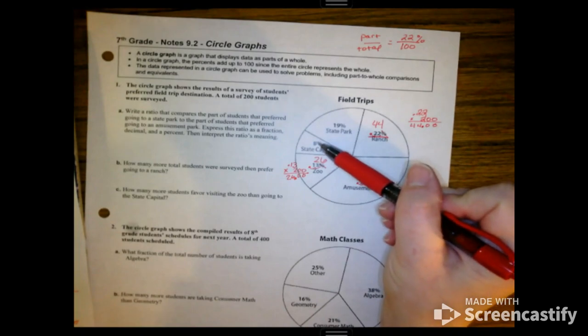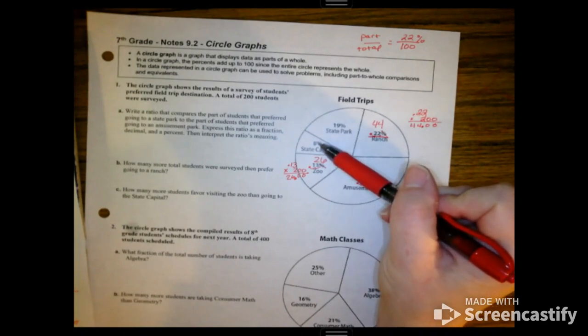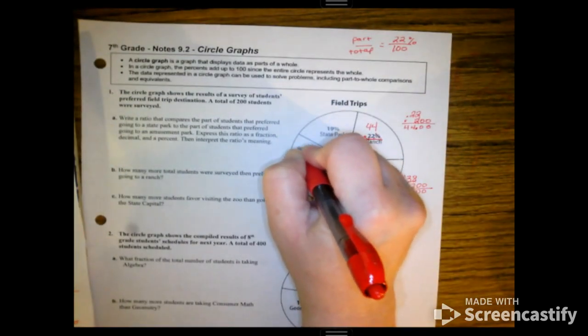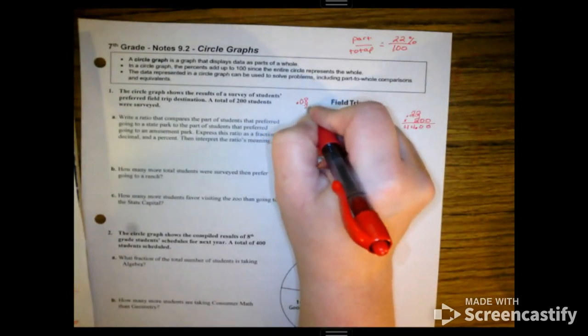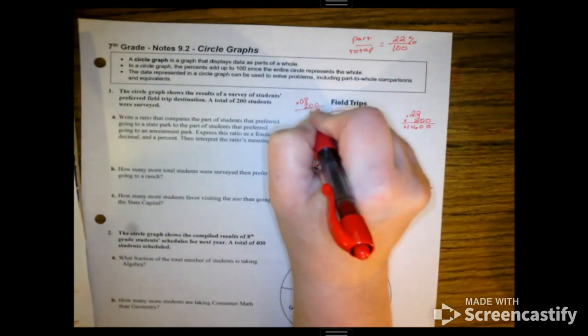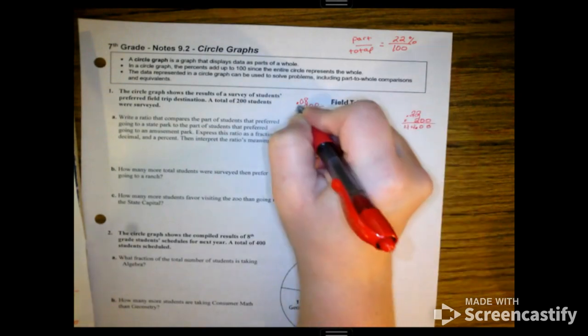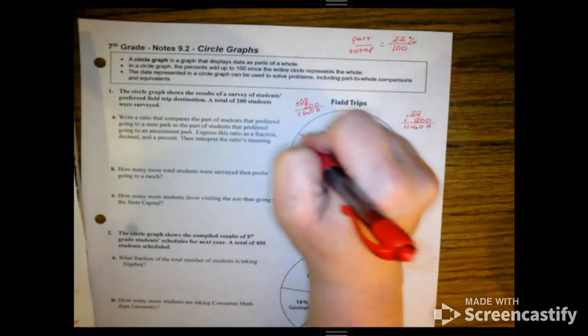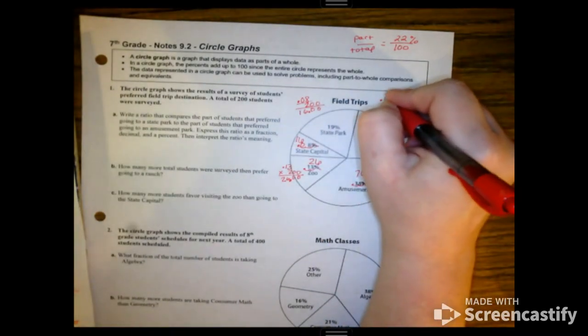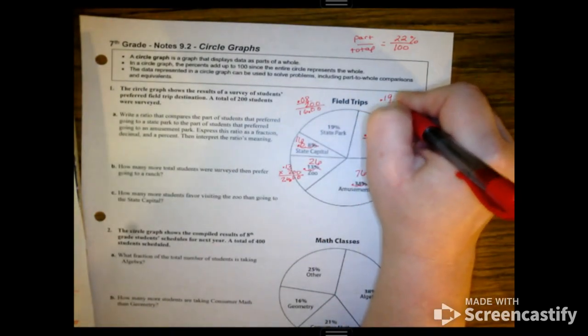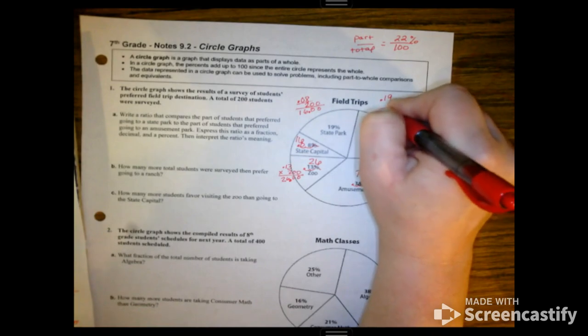All right, so here, what is 8% as a decimal? 0.08, because I have that empty spot. All right, so if I do 0.08 times 200, okay, I have 2 decimal places. So this is 16. This works every time also, yes.